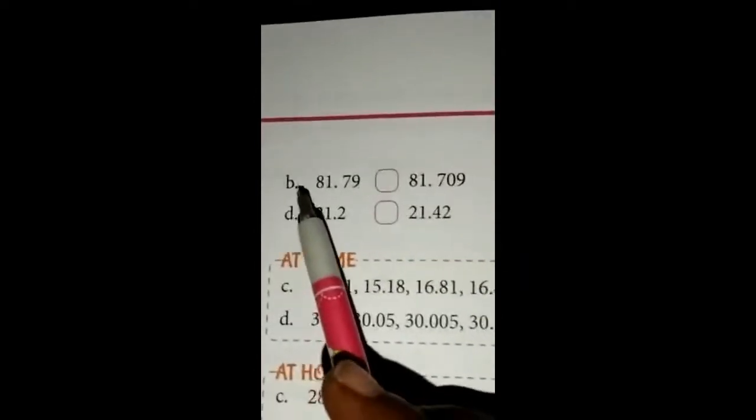Next is B, 81.79 and 81.709. In the whole number part, these have the same numbers, 81 and 81. So let's compare the decimal part. In the 10th place, here is number 7 and here also number 7. In the 100th place, here is number 9 and here is number 0. So students, which number is greater?